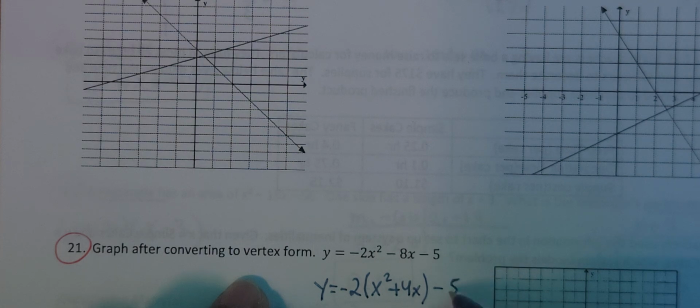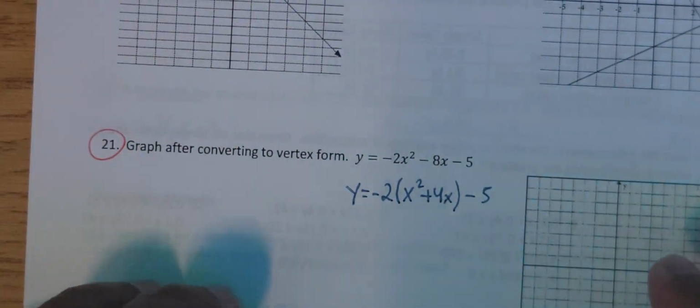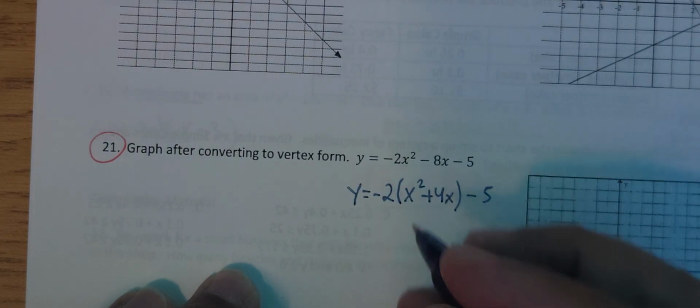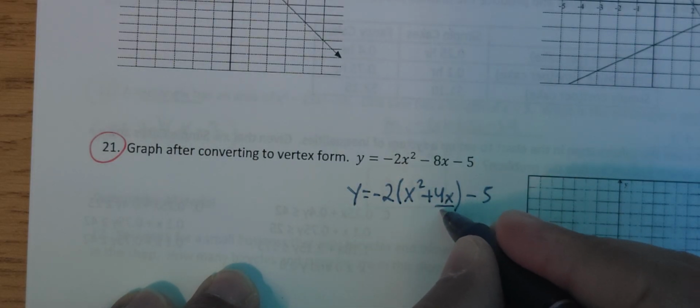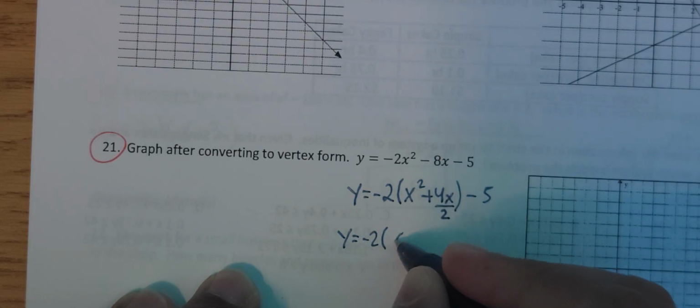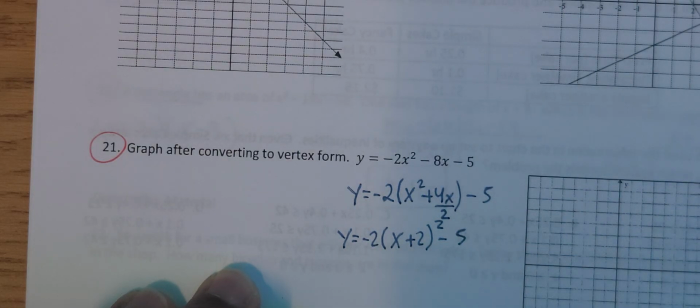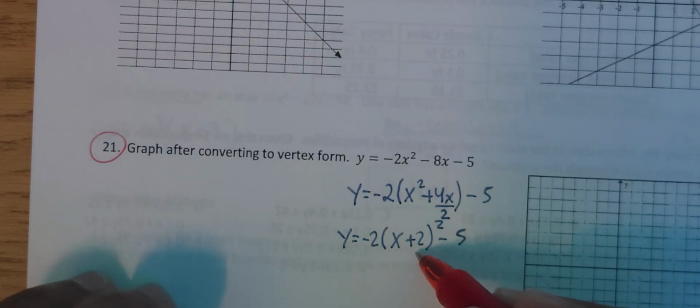And then we have minus 5 outside. Okay, so we're going to do this by completing the square, and I know we've done this like 2 or 3 weeks ago. So then take this value, divide that by 2. So then y equals negative 2 times x, and this becomes plus 2, take the square, minus 5, and then determine what we need to undo outside.